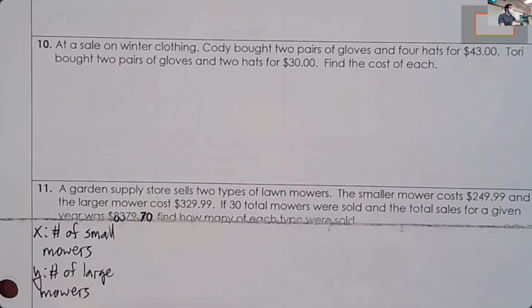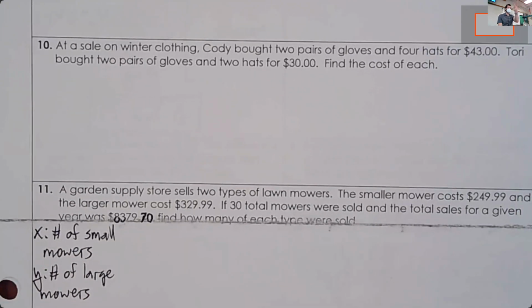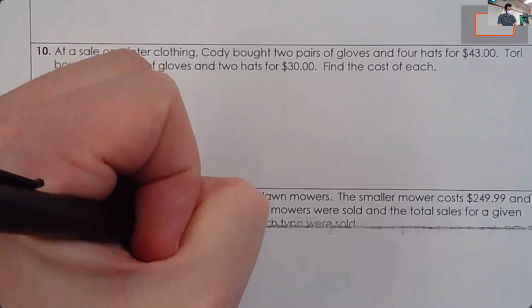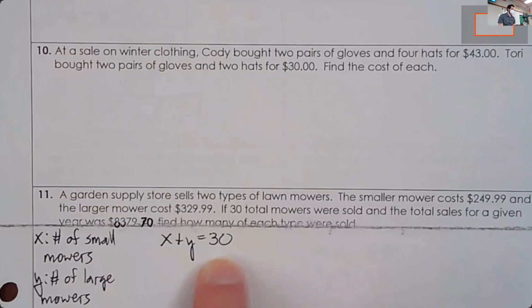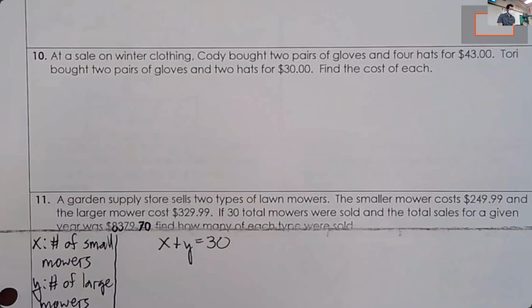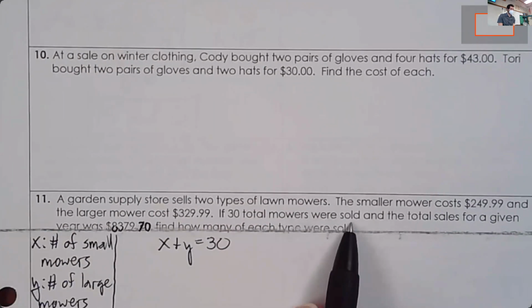So if there were 30 lawnmowers sold, we don't know how many of each type were sold. We just know that a certain amount of small mowers were sold and a certain amount of large mowers were sold, and the total amount sold was 30. So that would be X, number of small mowers, plus Y, number of large mowers, equals 30. 30 mowers were sold. So that is our first equation here.